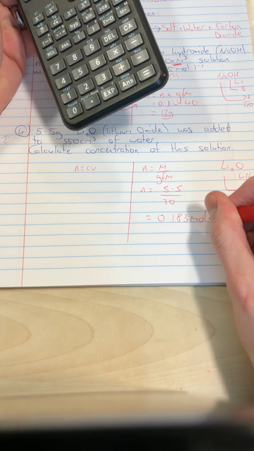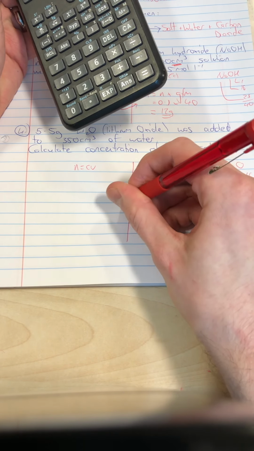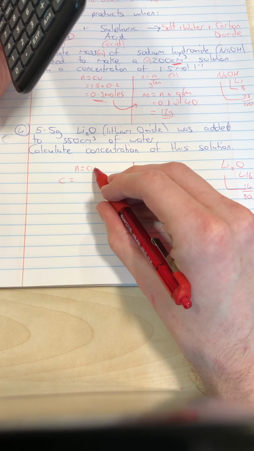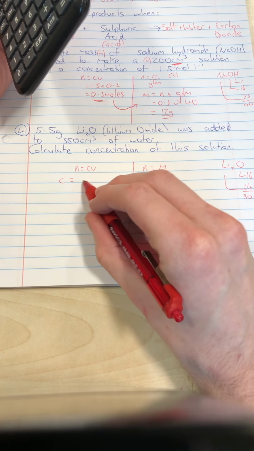0.183 moles. And we can transfer it over here, but we're after concentration, so we need to rearrange it. Yeah, get rid of the volume, bring it down because it's times, we bring it down and we divide.